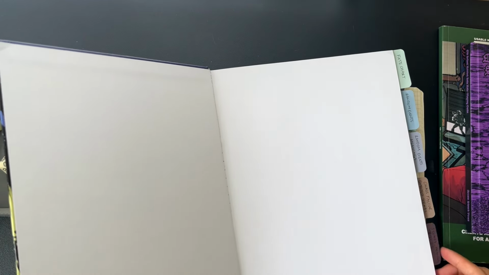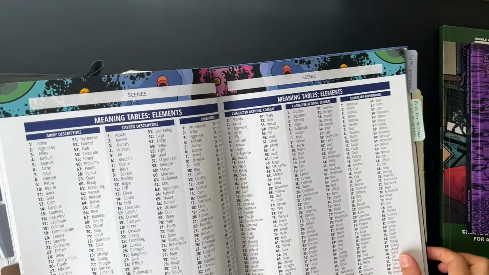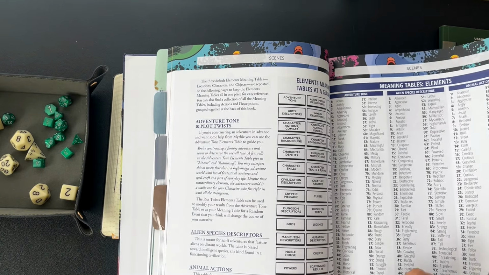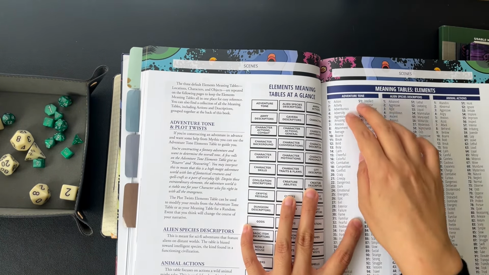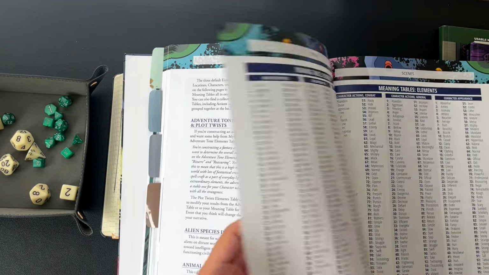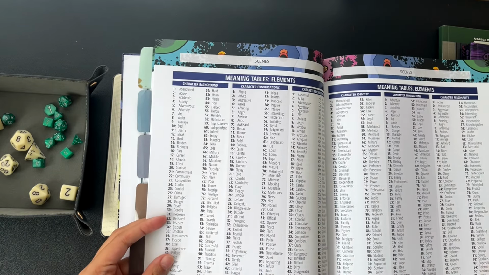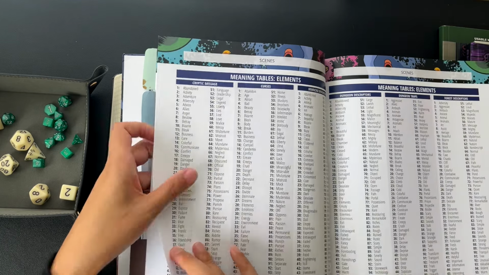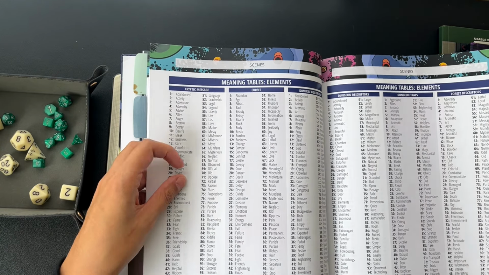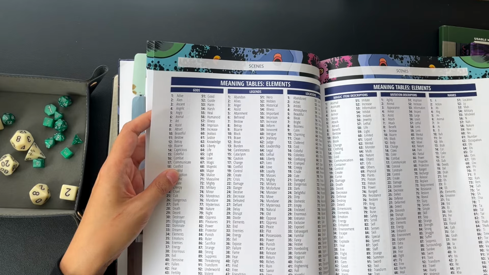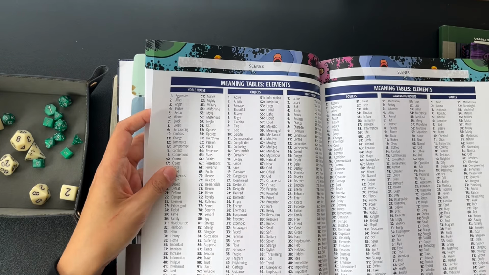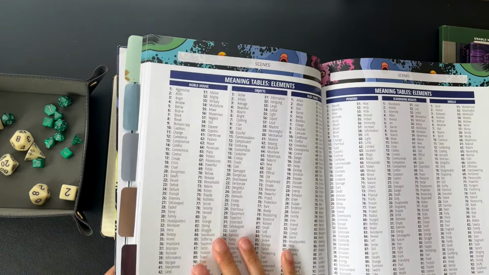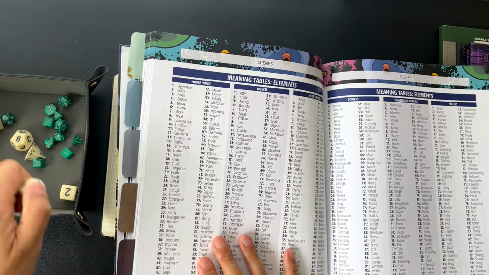So here, let's see, we can use Mythic now and go into some ideas for setting the scene here. We can do the adventure tone table. Let's see what else. I think there's a weather table in here. Or am I confusing it with something else? Oh yeah, smells. This would be interesting. Let's try smells, actually. I kind of like that idea.